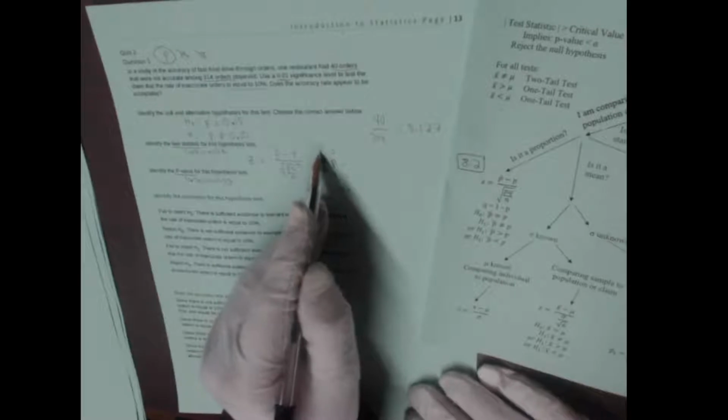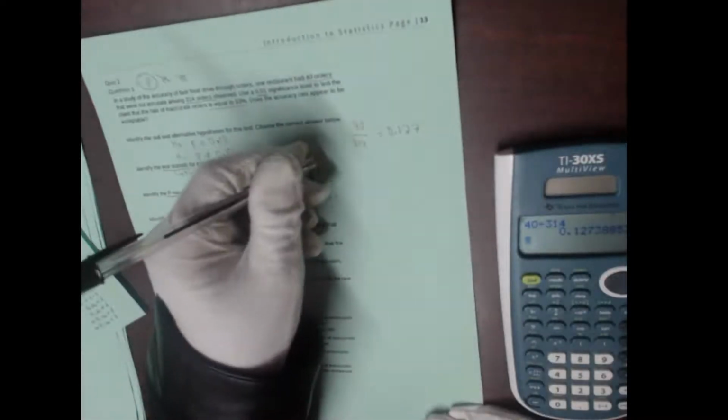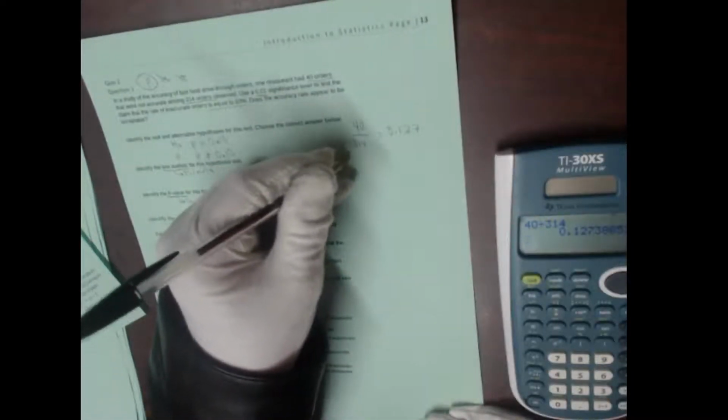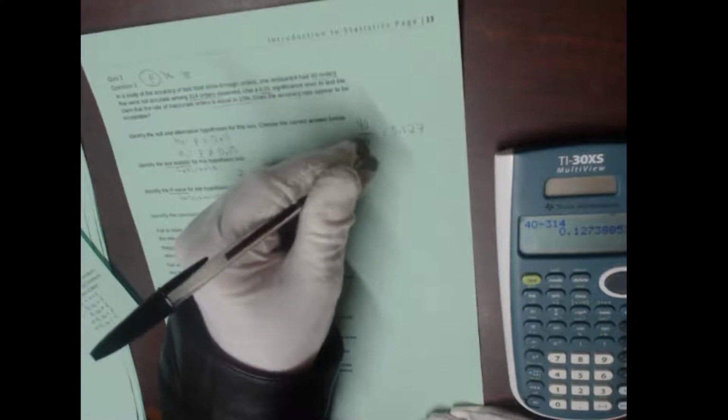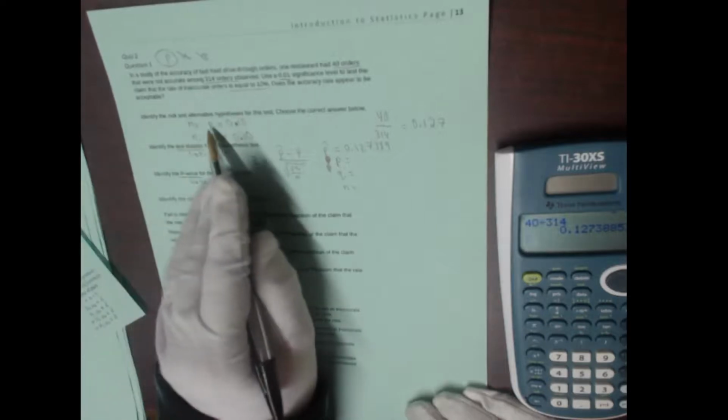P hat is our statistic that we got from our actual data. And you can see that I went ahead and calculated it over here. And in fact, because we're using it, I'm going to grab a few more decimal places. So p hat is 0.127389. Okay, 0.127389 I'll put for p hat. P, remember, will come from our null hypothesis. So remember, way back in the beginning, we said p was equal to 0.10. So that's from our null hypothesis.